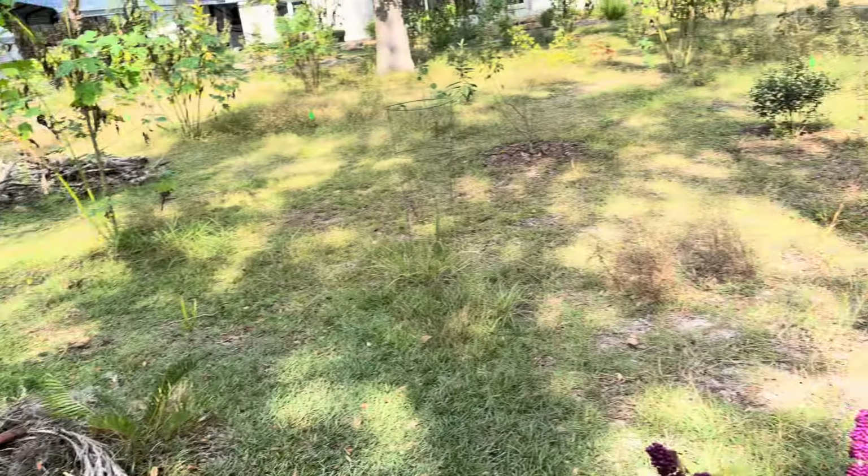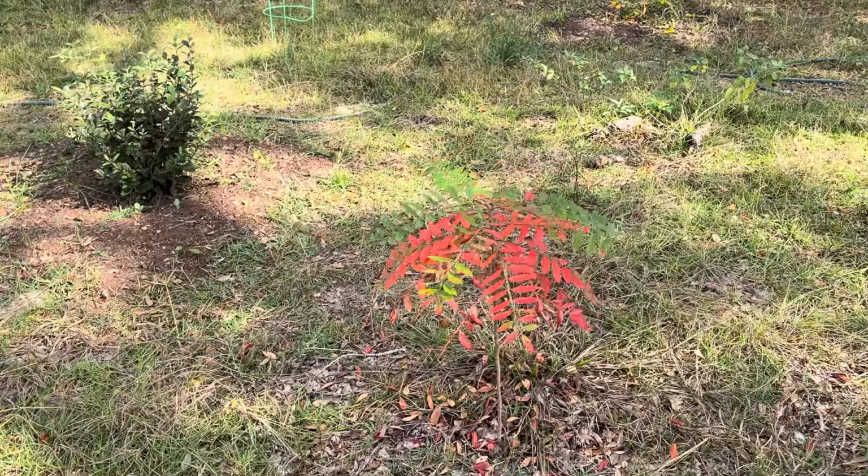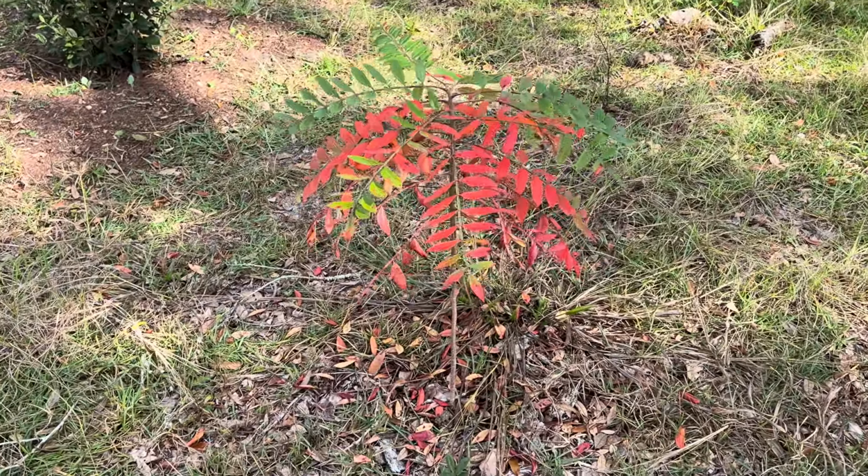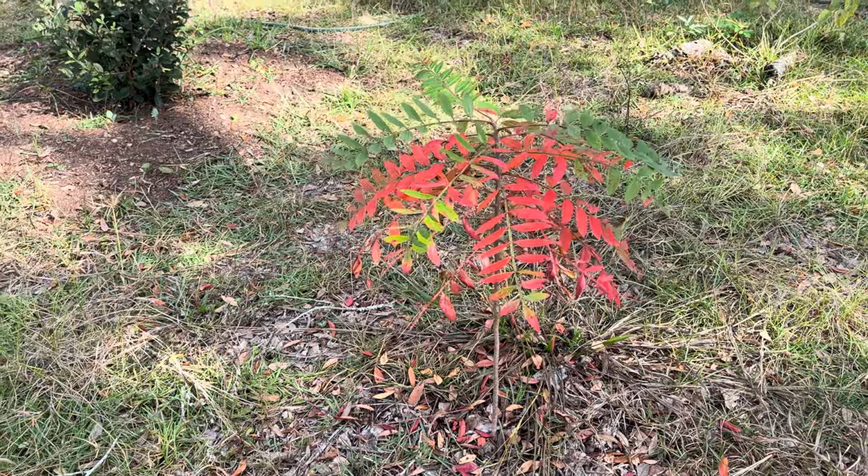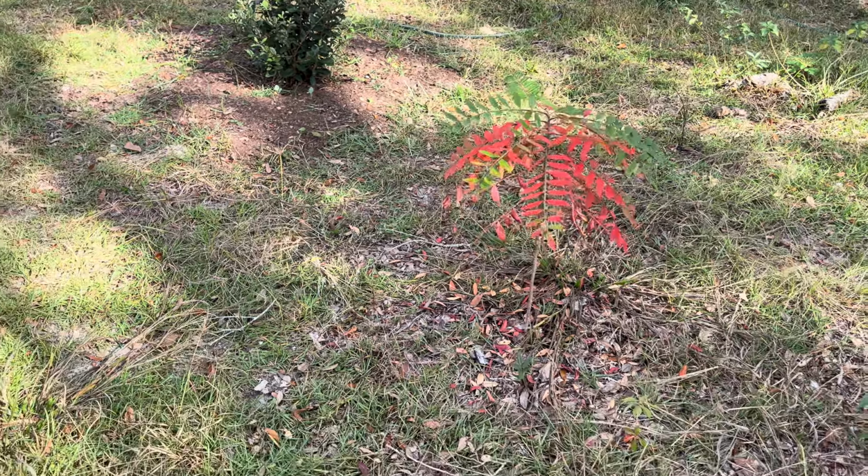Winged sumac, by the way, you can eat the berries. You can make a nice tea, actually, out of the berries in the fall. It tastes sort of like apple cider.